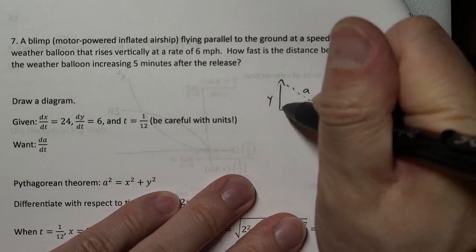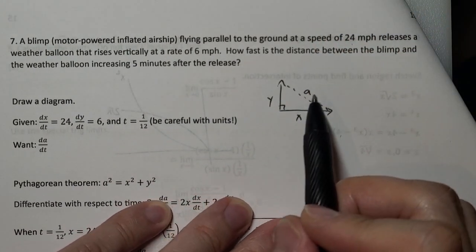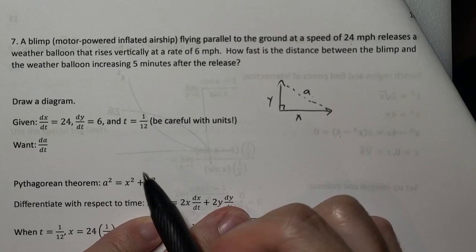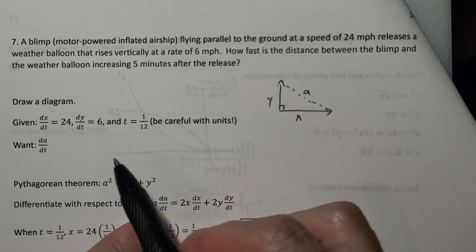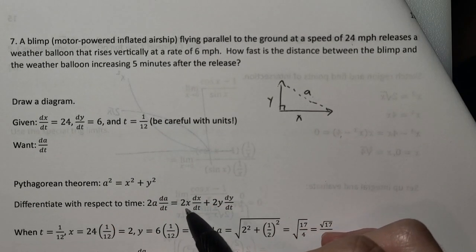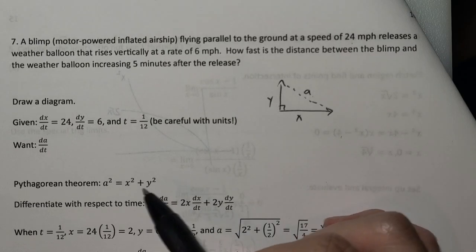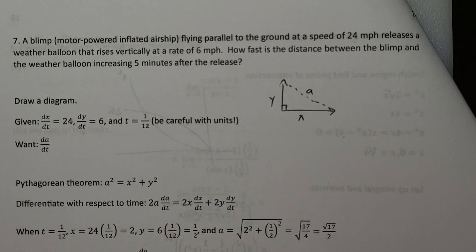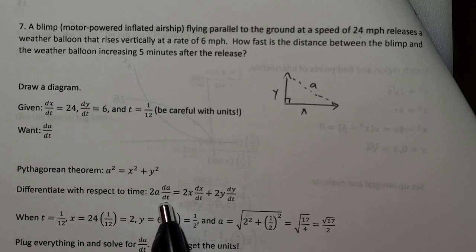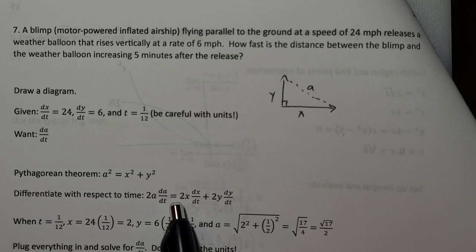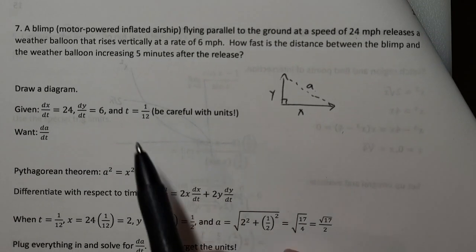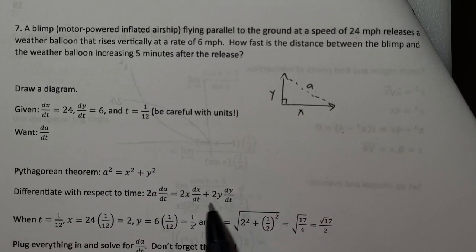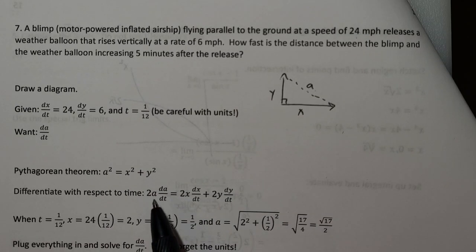We know one is the Pythagorean theorem. A squared is x squared plus y squared. We want dA/dt, so let's differentiate. 2a dA/dt equals 2x dx/dt plus 2y dy/dt. You have to carefully differentiate. All right, so do we have everything to solve for dA/dt? Not quite. We have dx/dt, dy/dt. Do we have x, y, and a?